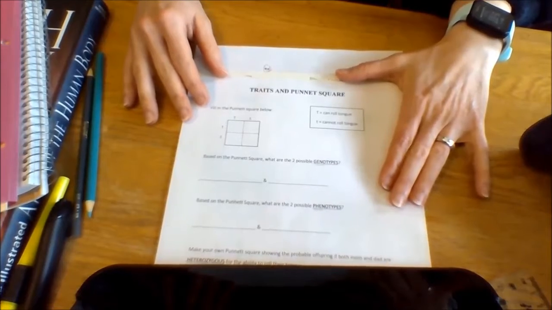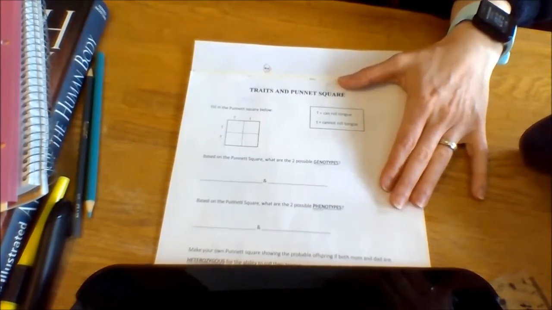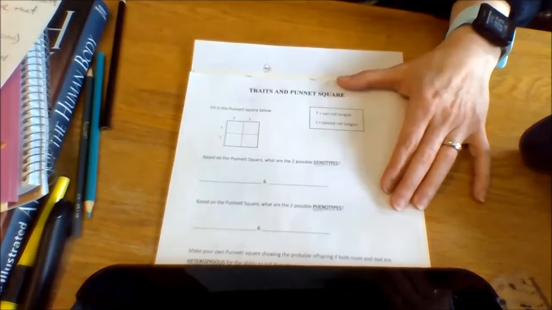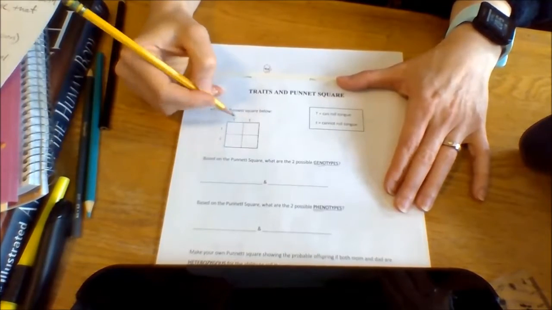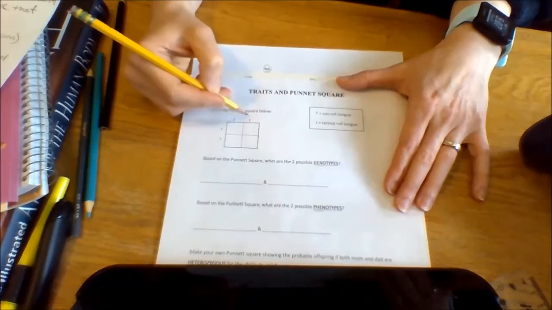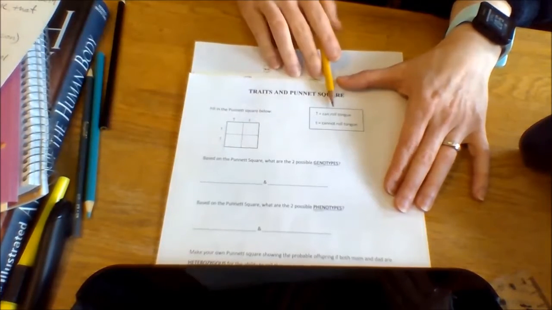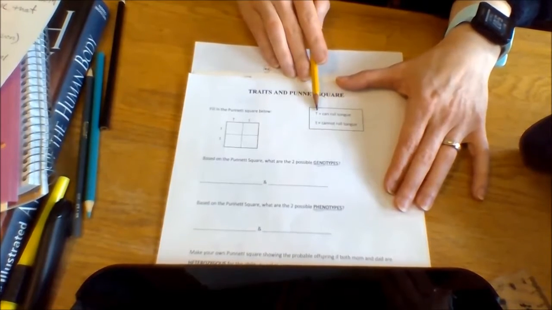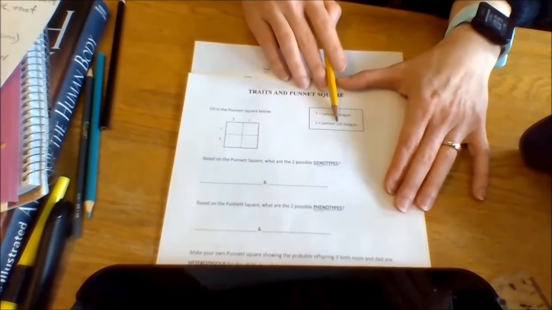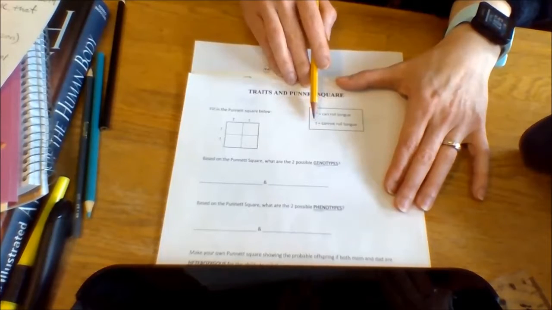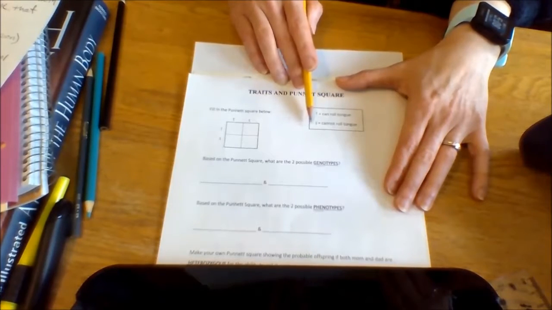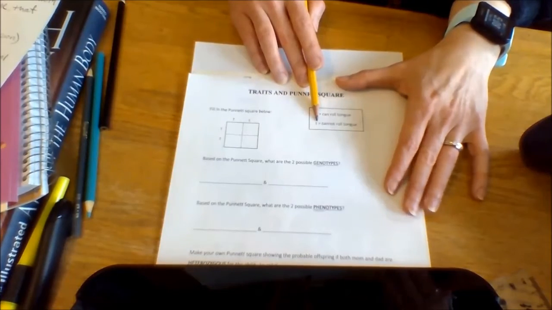I made sure to edit the document. You are going to move pencil. You are going to take the letters that represent this trait, the ability to roll your tongue. The ability to roll the tongue is dominant, and not being able to roll the tongue is recessive. Dominant traits are represented by a capital, and recessive traits are represented by a lowercase.